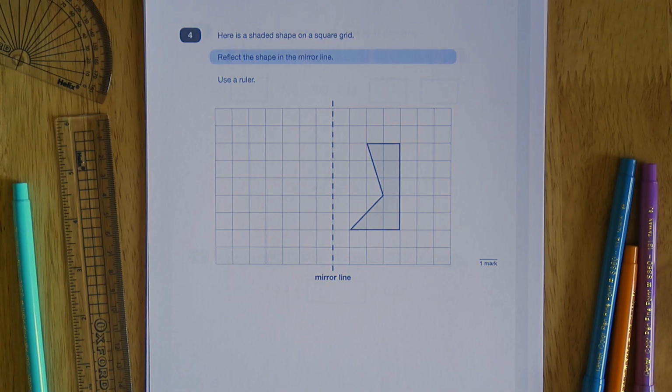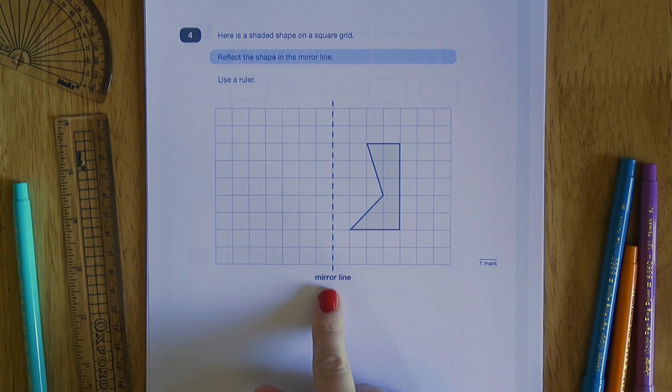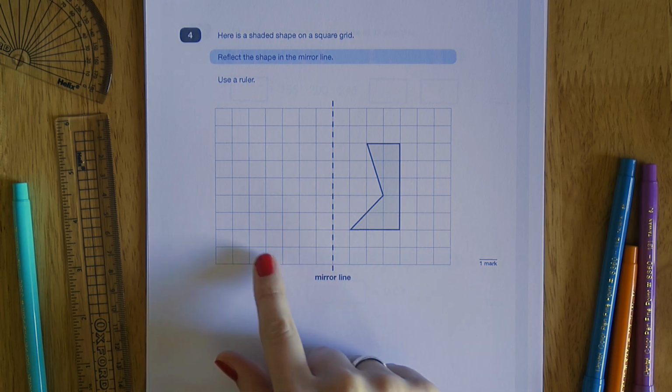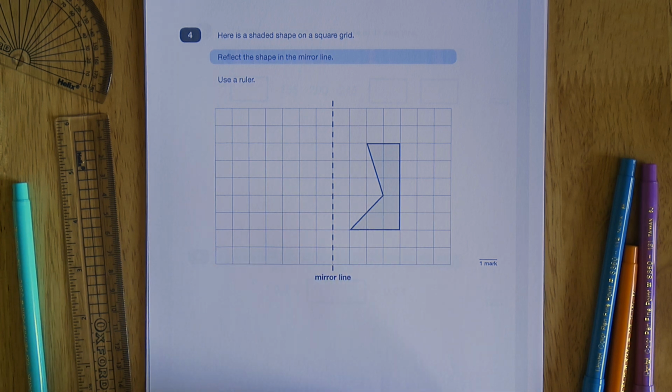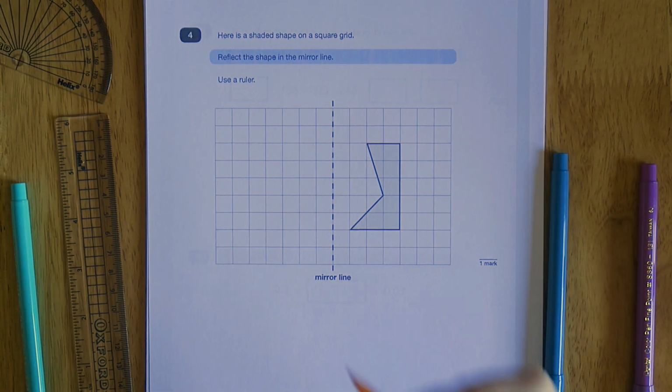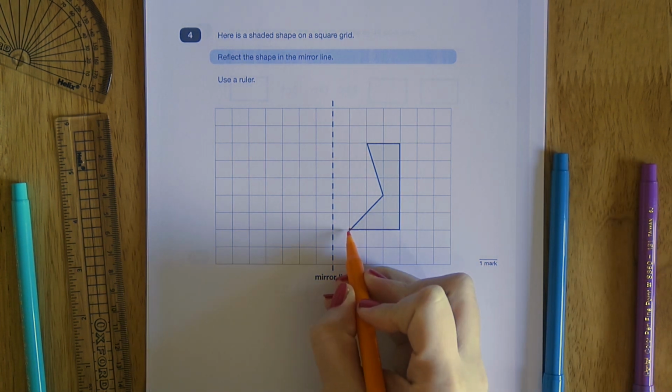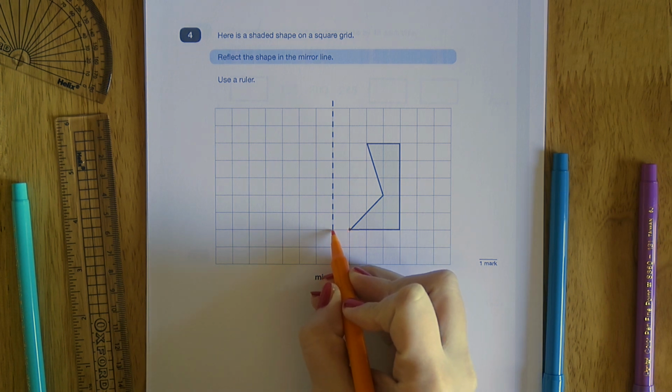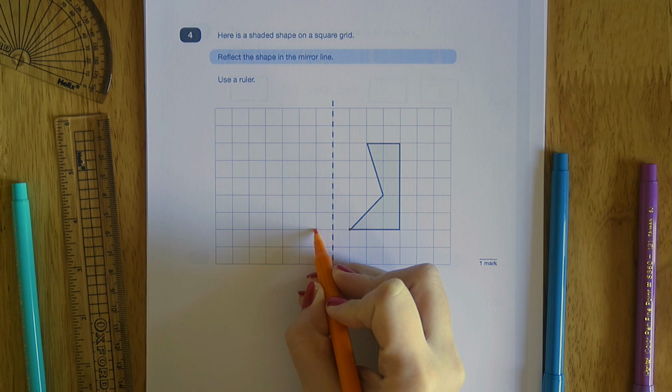Question 4. Here is a shaded shape on a grid. Reflect the shape in the mirror line and use a ruler. So we can use the squares on the grid to help us to do this correctly. So I'm going to choose a corner to start with, and we can see that that bottom corner there is 1 square away from the mirror line. So on the other side, I'm going to count 1 square away, and I'm going to mark where my corner will be.